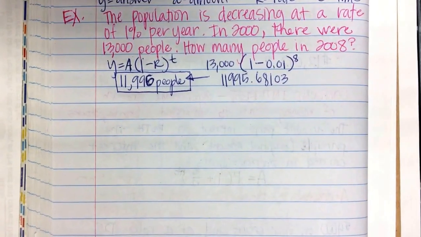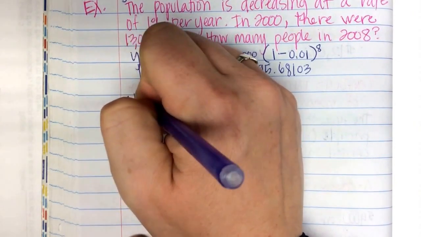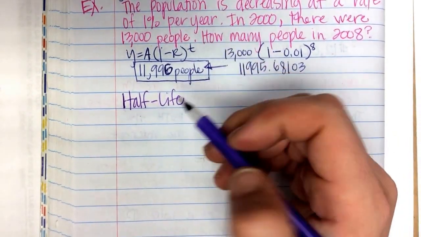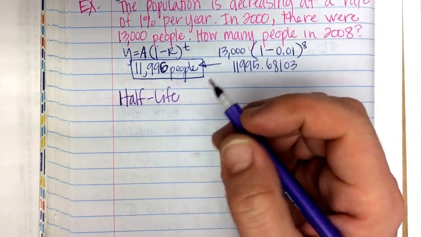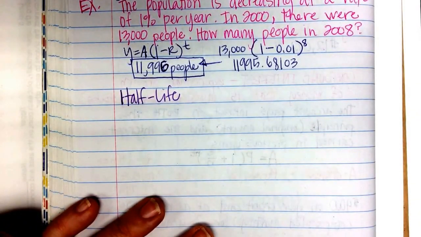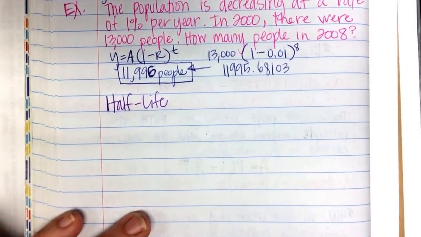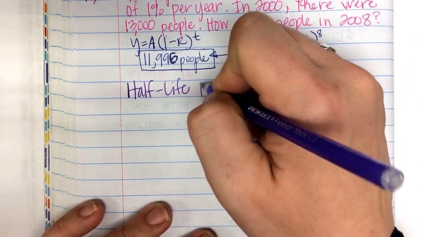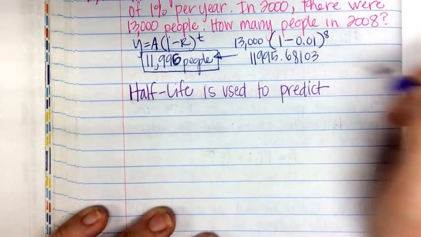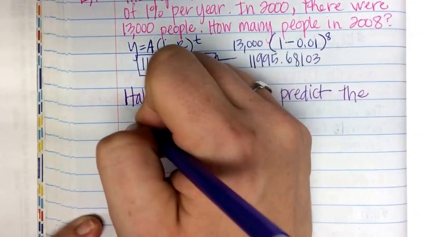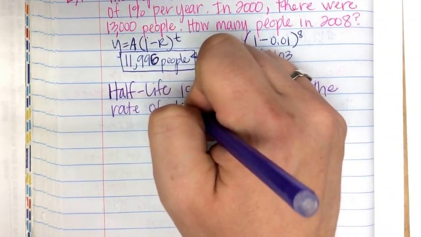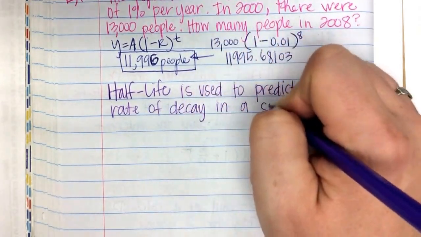So there's another formula. The next formula is called a half-life. And you will use the half-life formula when it says the half-life of blank. Just like yesterday you used compound interest when it said compound in the word problem. So half-life is used to predict the rate of decay in a substance.